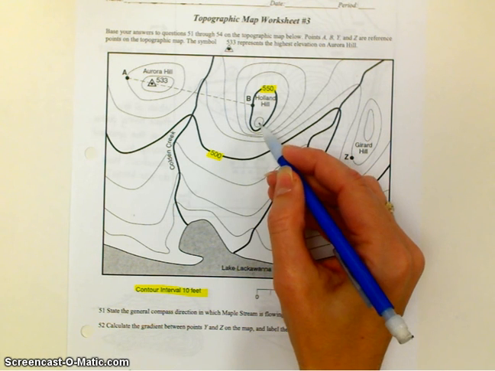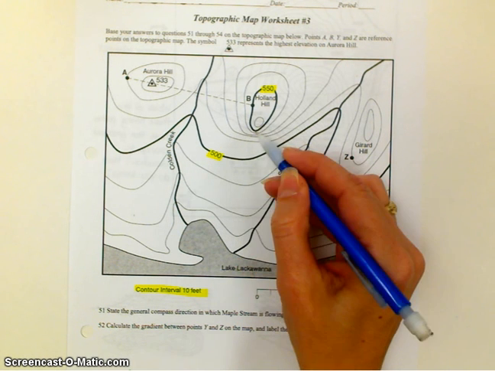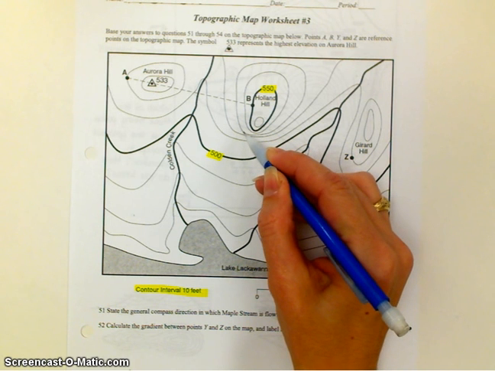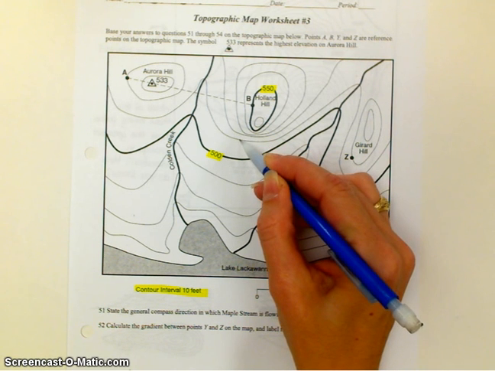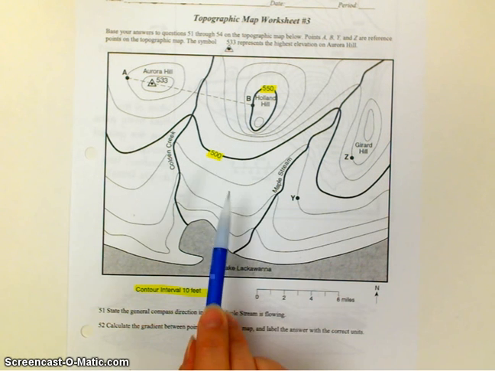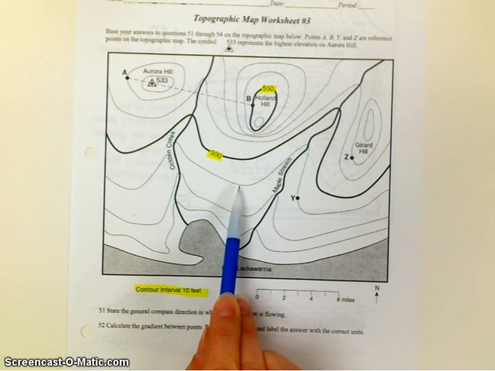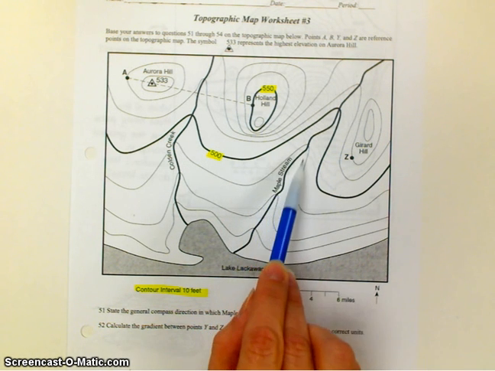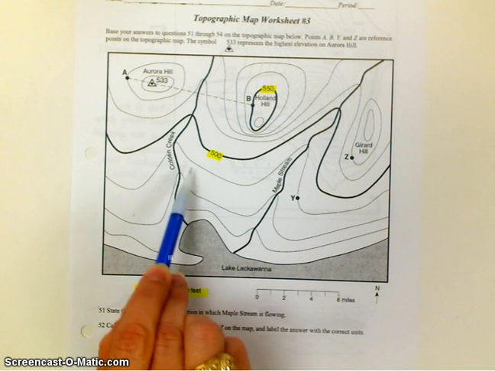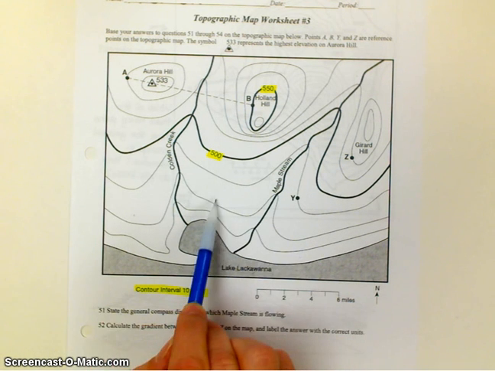If I was going to go downhill, this would be 560, 550, 540, 530, 520, 510, 500, 490. And it's not 490 just here. Remember, these contour lines, it's 490 the whole time on this one contour line. Okay? So 490, 480, 470.